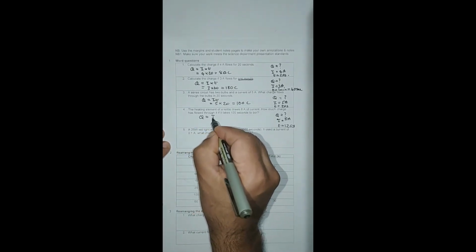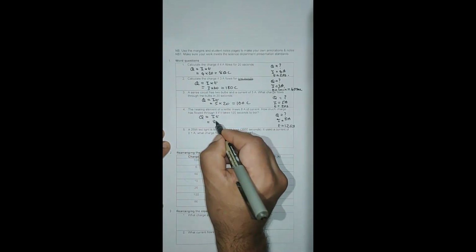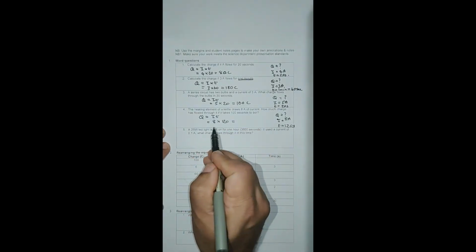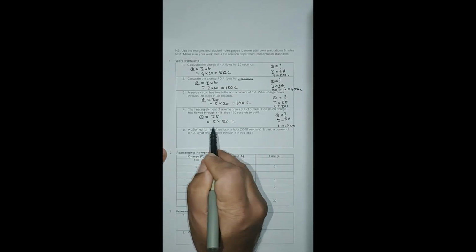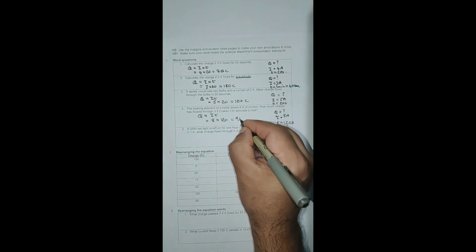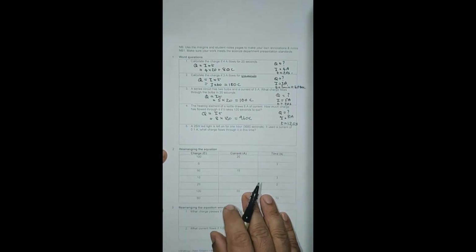Q equals I, T. So I is 8, time is 120. Remember here, this is a little bit more difficult mathematical question. Always use your calculator. You will be allowed a calculator, so use your calculator. You can do it in your head. If you do it in your head, always check your answer using your calculator as well.